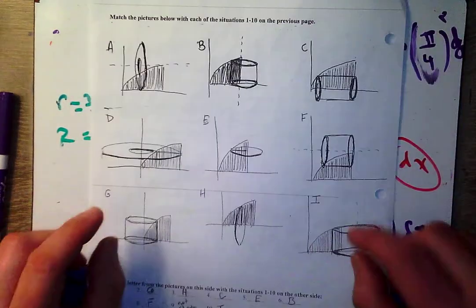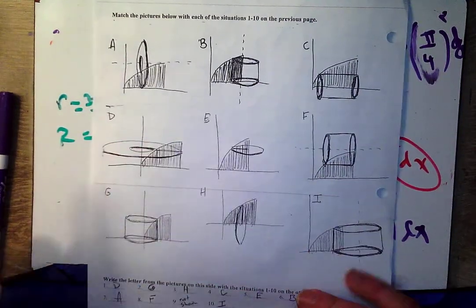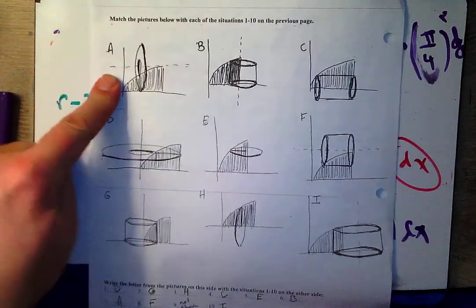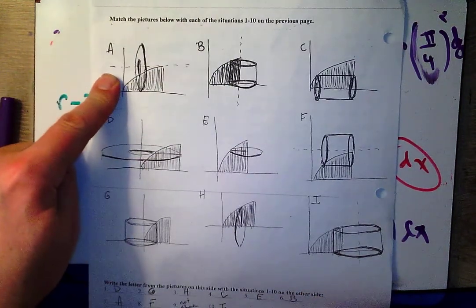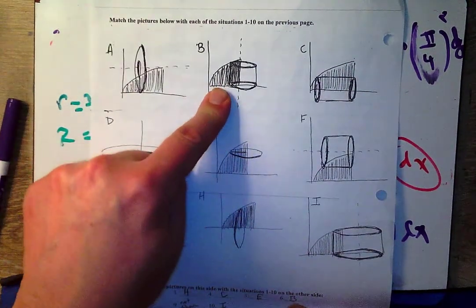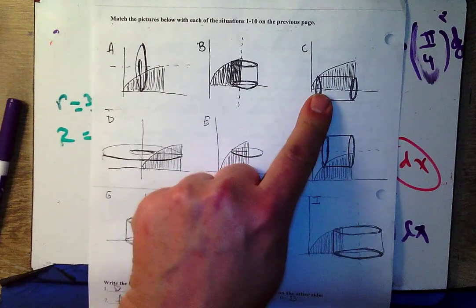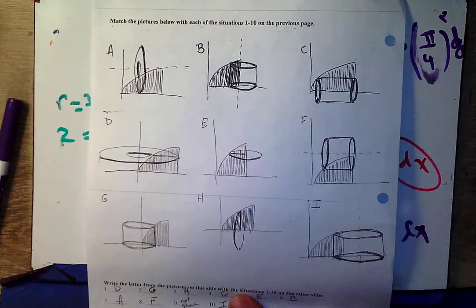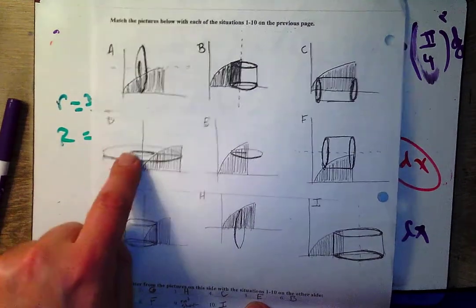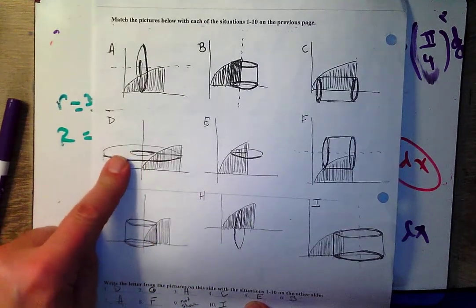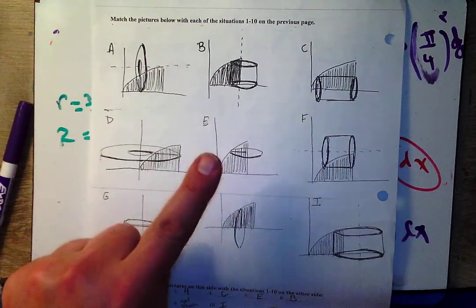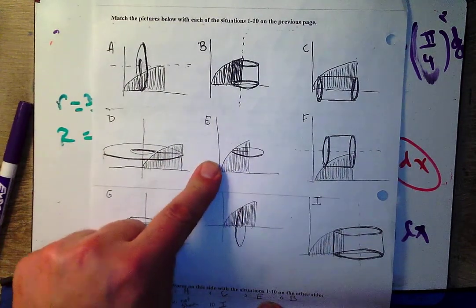Okay, so matching. A was number 7, and B was number 6, and C was number 4, and D, this is us spinning around the y-axis. So for D, we've got number 1. E is number 5.